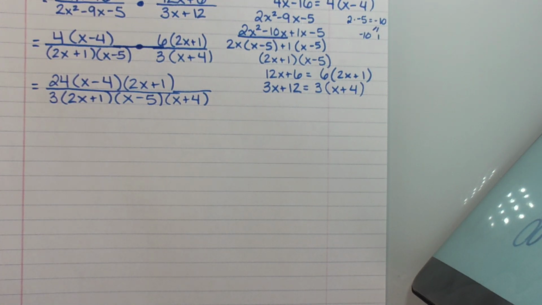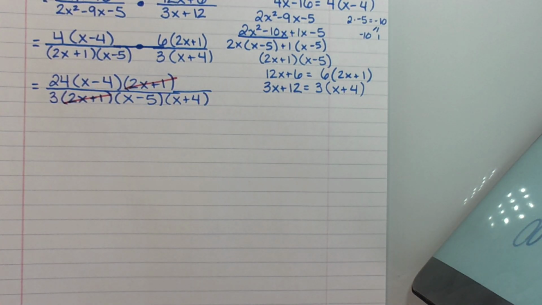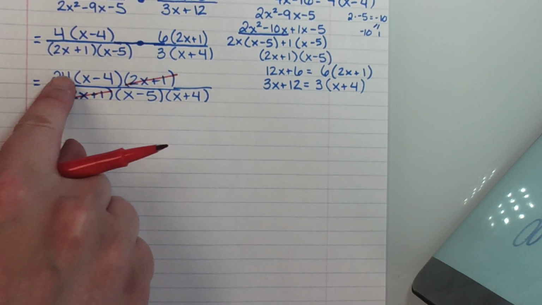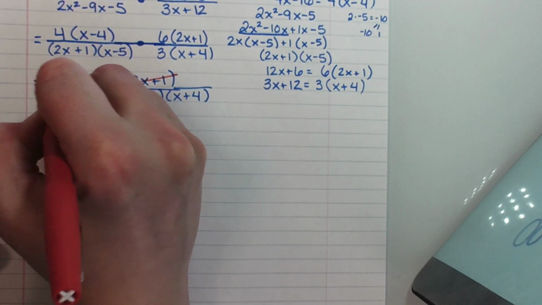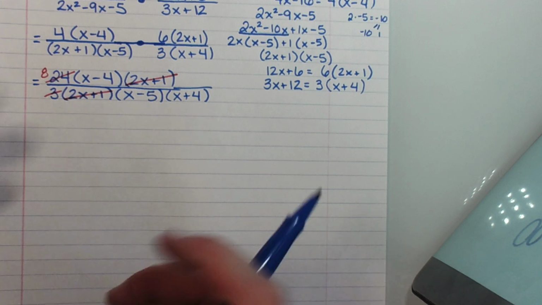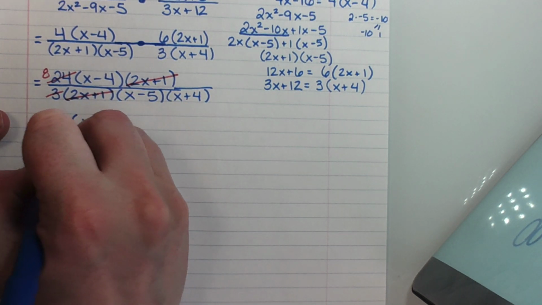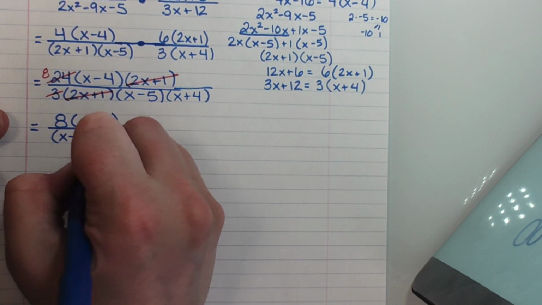Adam, what can I simplify? Beautiful. Elsie, can I simplify anything else? Parentheses don't match, but 24 and 3 both divide by 3. The monomials will simplify with the monomials, the binomials with the binomials. 8 and x minus 4 left on top, x minus 5 and x plus 4 left on bottom.